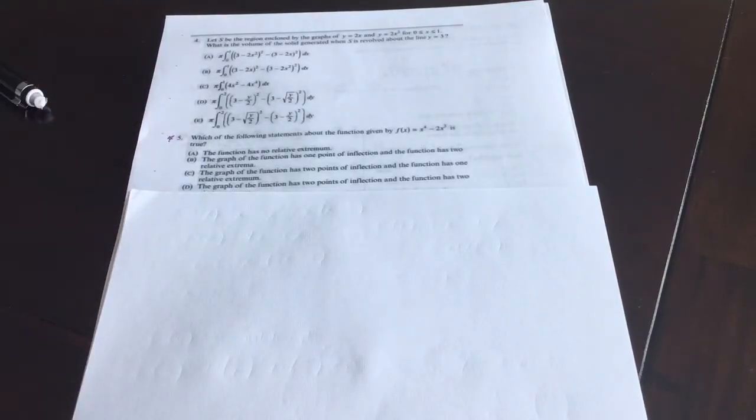All right, my friends, problem 5 says, which of the following statements about the function given by f of x equaling x to the fourth minus 2x cubed is true? And then the options have information about extreme values and points of inflection. So for extreme values, I'm thinking first derivative, maybe some second derivative work, and then for points of inflection, I'll be using the second derivative.